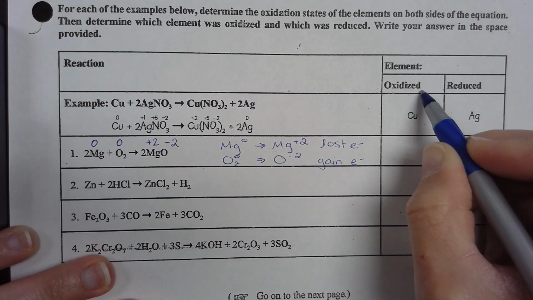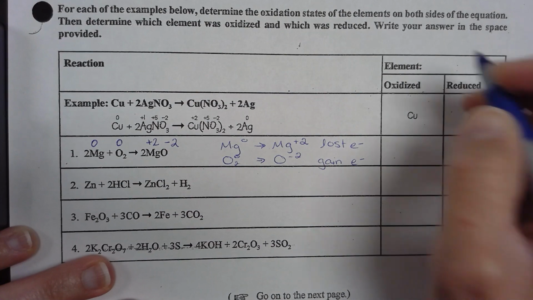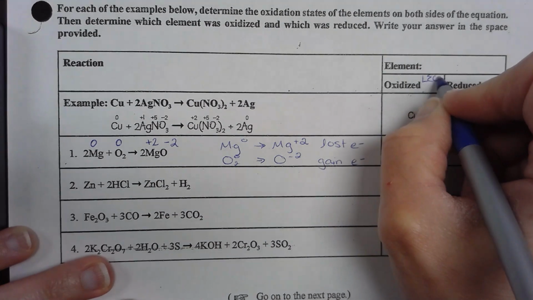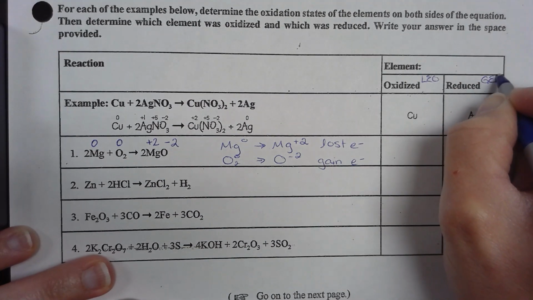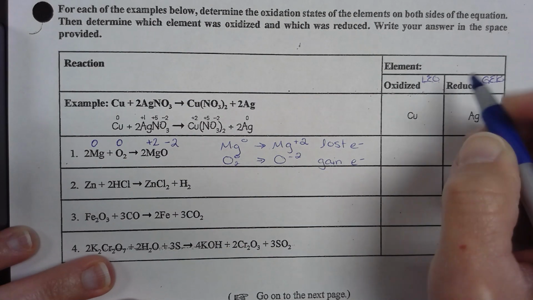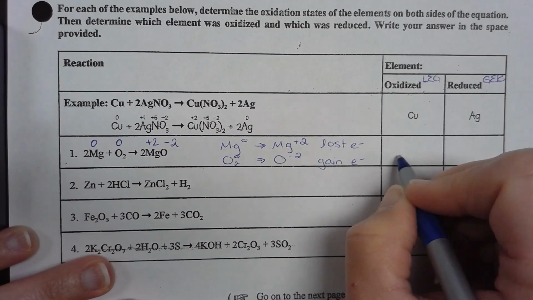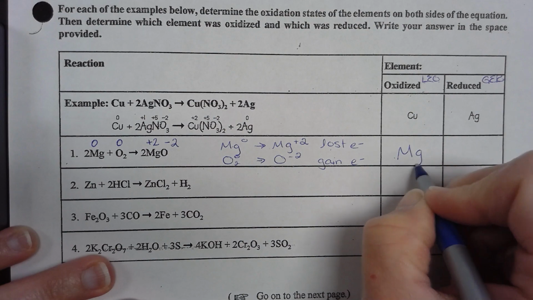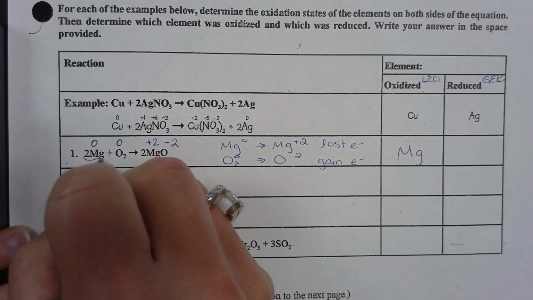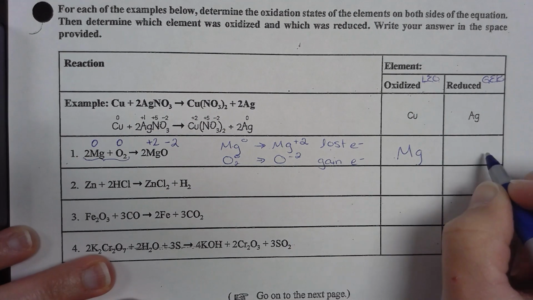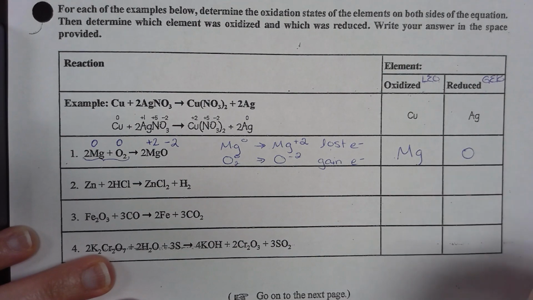Now we need to decide which one is oxidized and which one is reduced. Remember, this is Leo goes Ger. Leo, lose electrons, oxidized. We just said that magnesium lost electrons, so that's going to be magnesium. And it's always your starting elements. These are the ones that go over here. And so therefore oxygen is reduced.